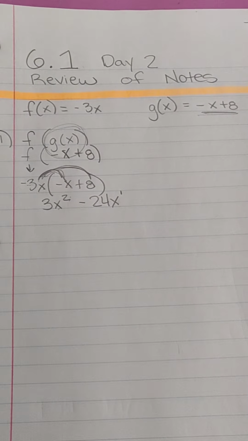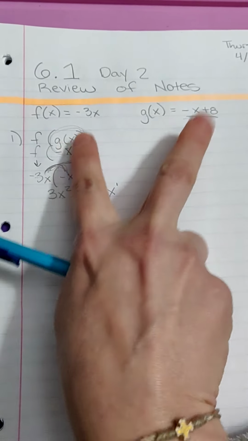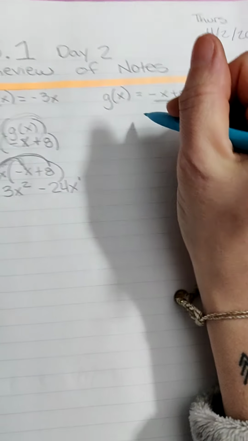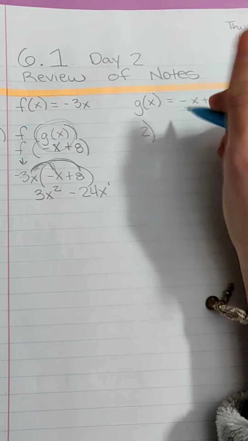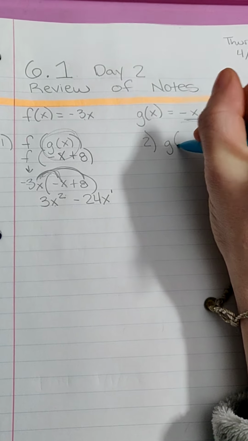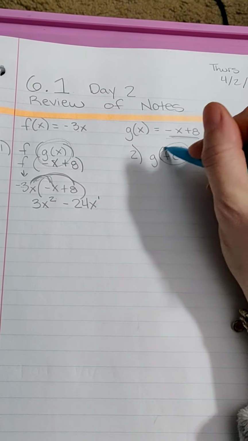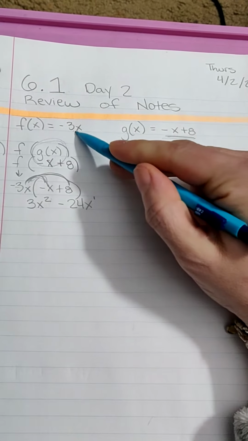All right. I'm going to do another example here where I'm just going to take these two and flip-flop them, just like how it's written here. I'm going to do this as a second example, and I'm going to write it as g of f of x. And all I'm going to do is take this value, which is f of x, and replace it with this. So my g is going to stay the same, and I'm going to multiply it by my value of f of x, which is negative 3x. So I just took this value of f of x and plugged it in here where that was.